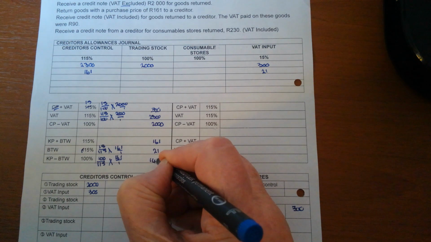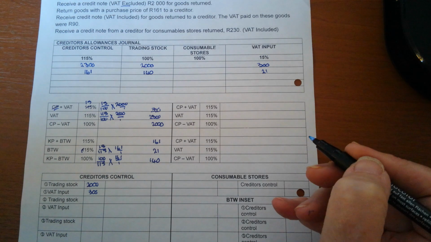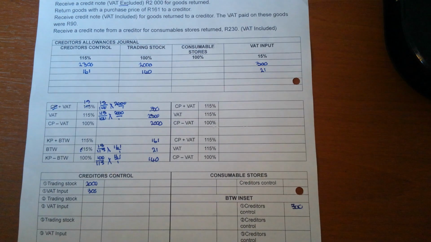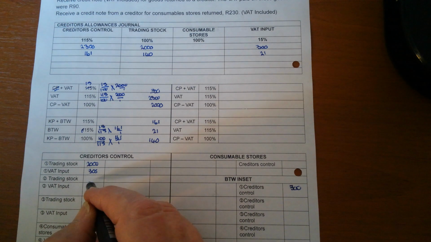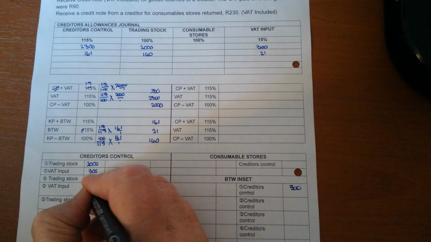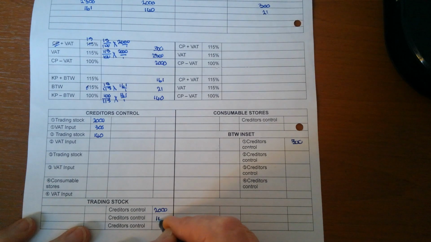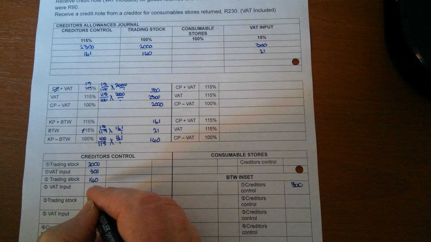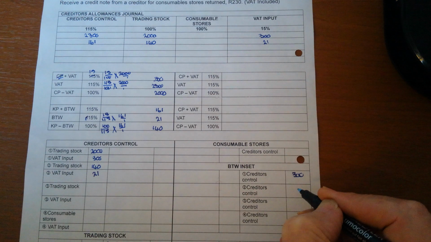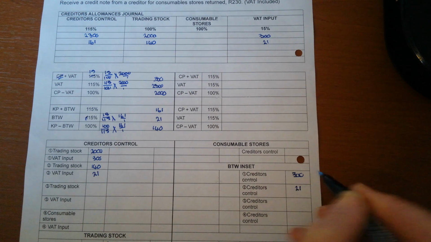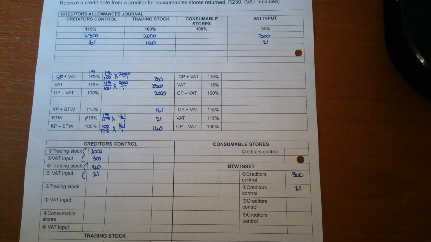which gives me 140 rand. So the trading stock will decrease with 140. When I do this entry in the ledger, I will indicate that the creditors will decrease with 161, and that means 140 will decrease the trading stock, and then the VAT input amount on it is 21, and we will decrease our VAT input with 21, and the total amount is the amount that we will decrease our creditors.